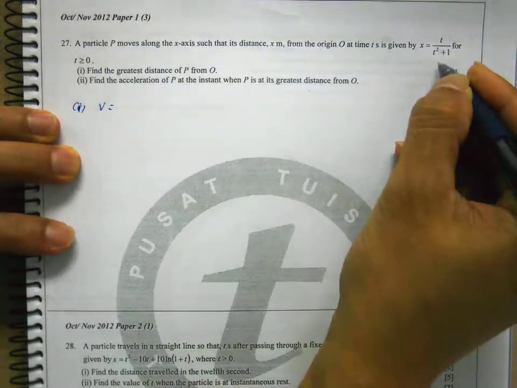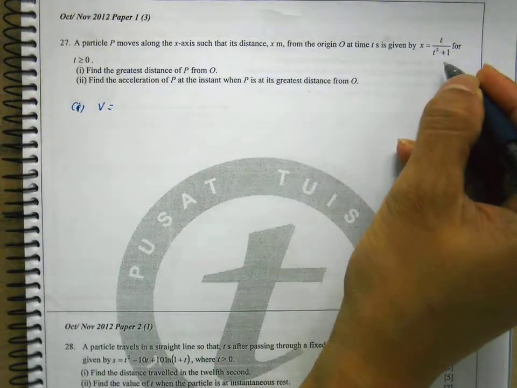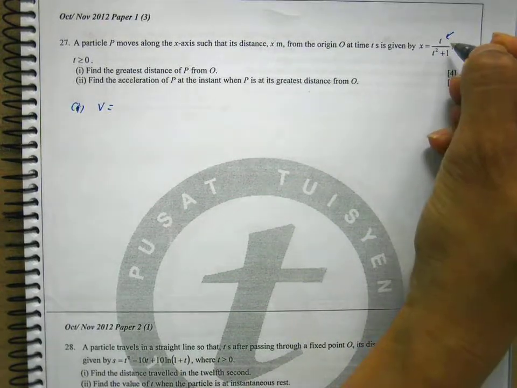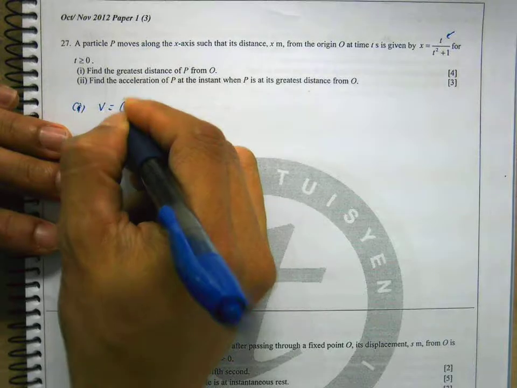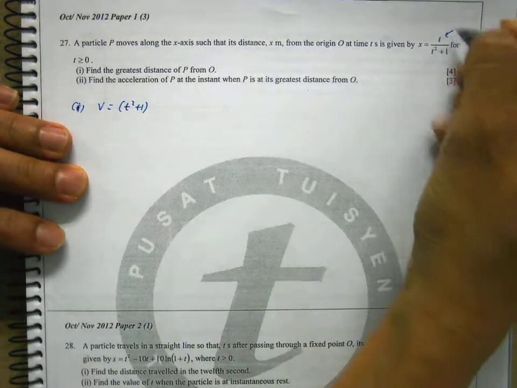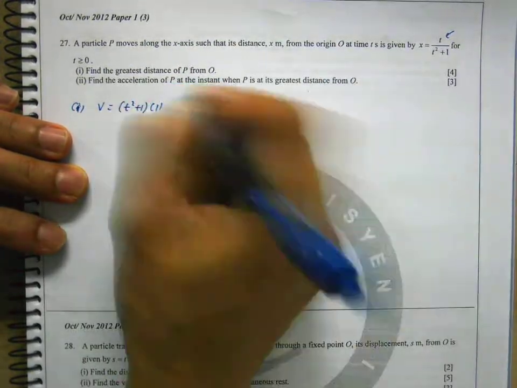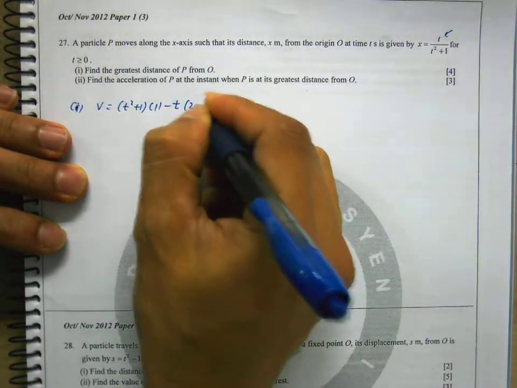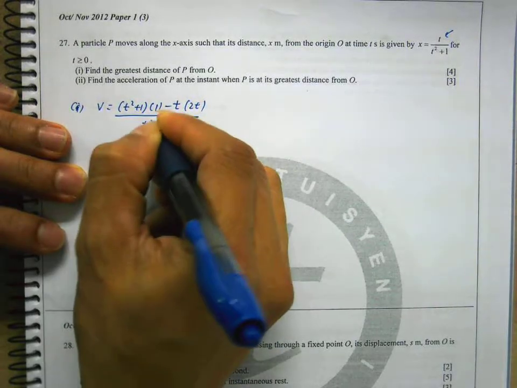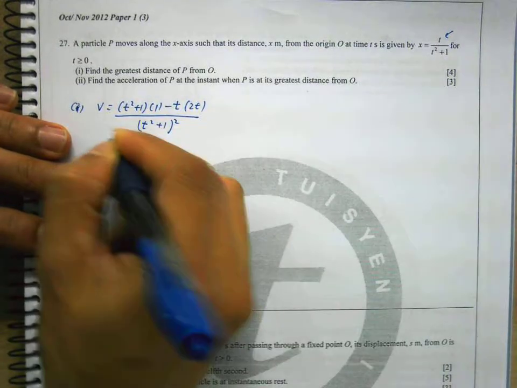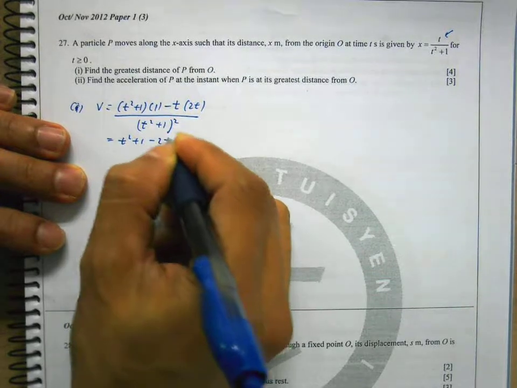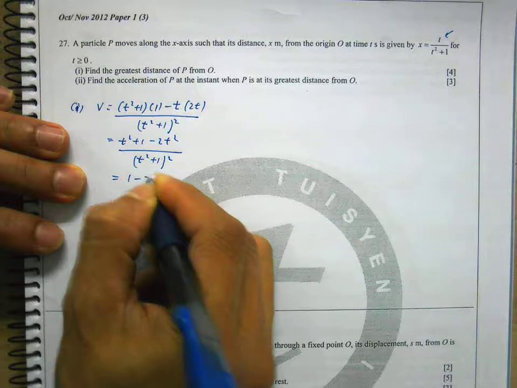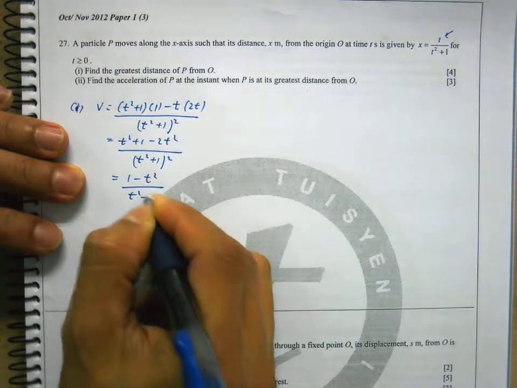So here, what formula can I use? Can I use the composite function? No, because your numerator is a variable. So we have to use the quotient rule. So your v is: v = (t squared plus 1) times u prime, differentiate t, which is 1, minus copy your u, which is t, differentiate your v, you get 2t, over (t squared plus 1) squared. That's t squared plus 1 minus 2t squared, over (t squared plus 1) squared.